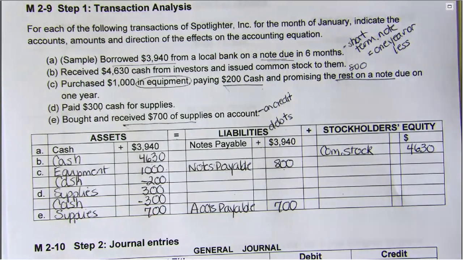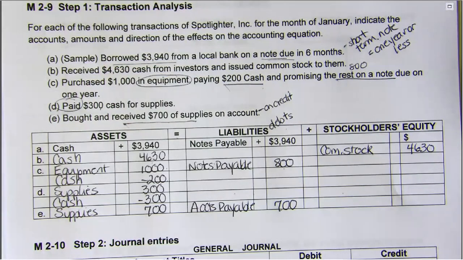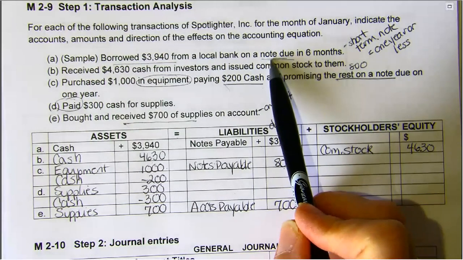Okay. Does anyone have any questions? If it says bought and received $700 of supplies, will it always say on account? They should be telling you, yep, whether it's on credit or not. Sometimes they use the word paid when they mean paid in cash. Sometimes they don't say cash, they just say paid 300 for supplies, and you have to assume it's paid in cash. For things that are bought on credit, they'll say either on credit or on account, but most often they say on account. If it's a note payable, they will tell you it's a note. Good question.